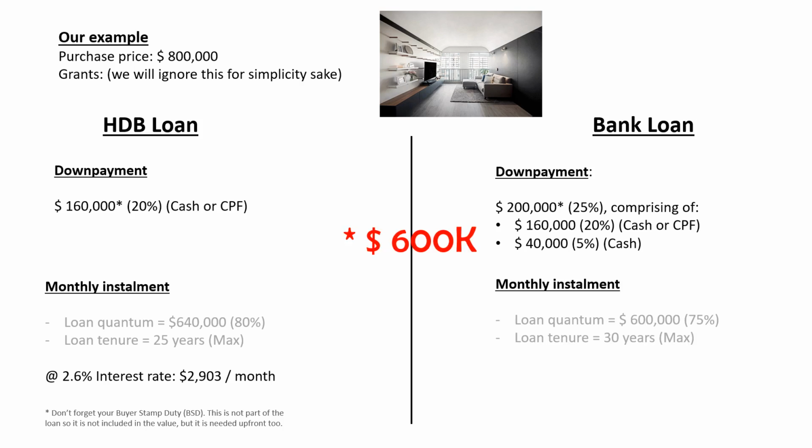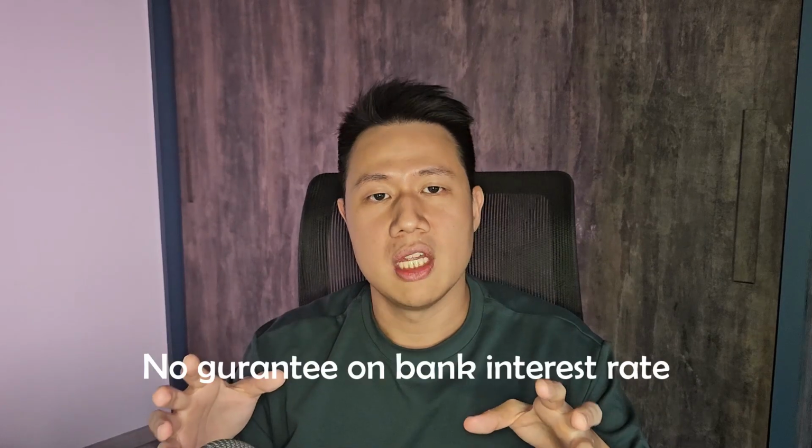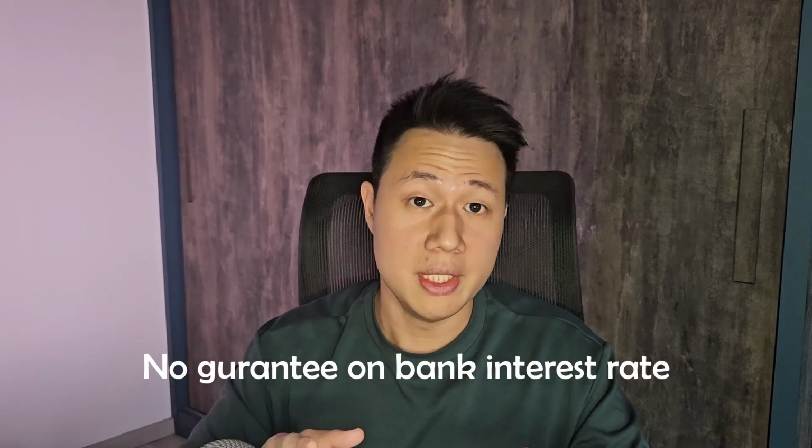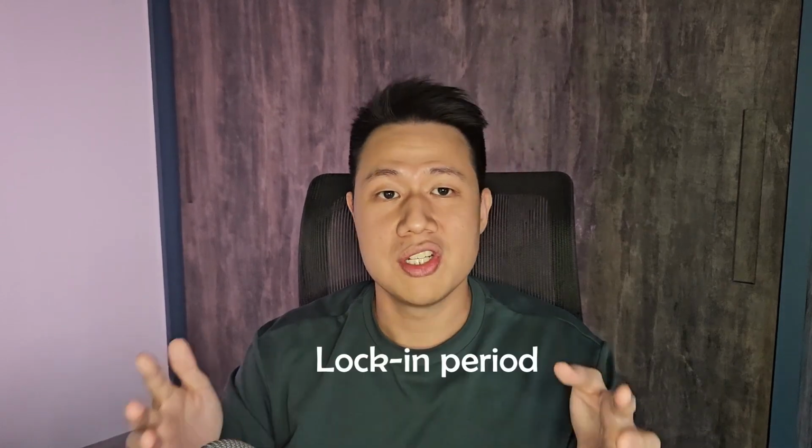If you are able to and you do take the maximum tenure, that means your loan tenure will be 30 years. You can see here that I noted 2 different interest rates and 2 different monthly installments. This part is actually something very crucial to note if you're deciding between a bank loan and a HDB loan. The reason for this is that there is no guarantee what the bank interest rate will be. Even if you're able to secure a good rate today, this rate is almost guaranteed to change over the duration of the loan. The frequency of change will be very much dependent on the type of loan you take. Is it a fixed rate or is it a floating rate? And the duration that you choose to lock in for.